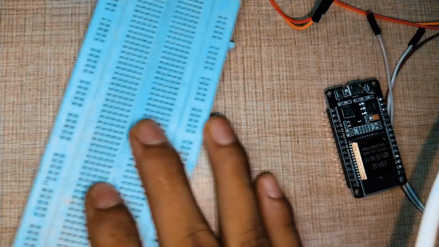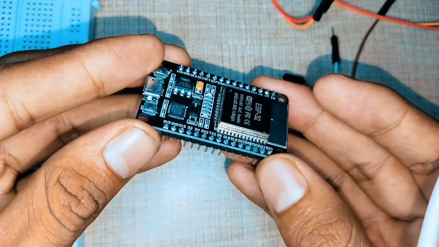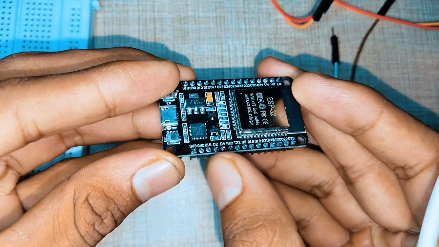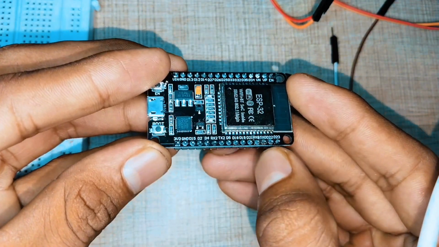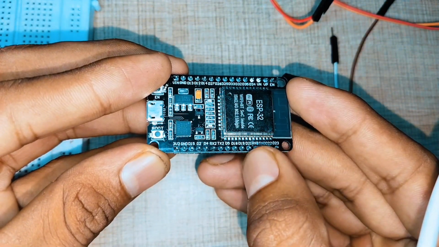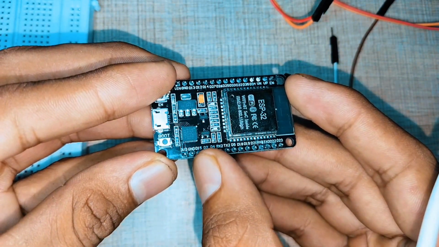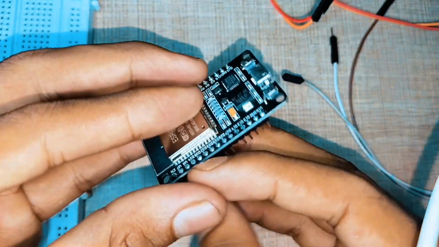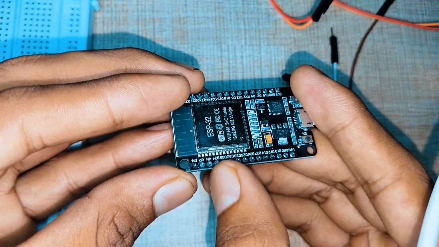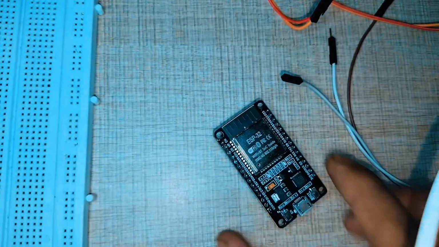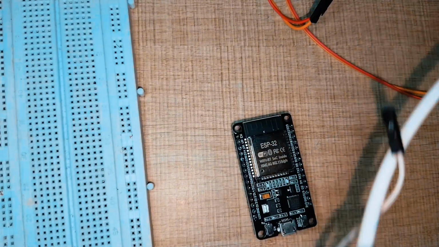This is the breadboard we are using. This is our ESP32. You can connect and program to any pin. This D21 and D22 are for I2C communication. These two pins are power pins, 3 volt. I am reading the ADC values through the 34th pin. That's it. These are all the jumper wires and those things.